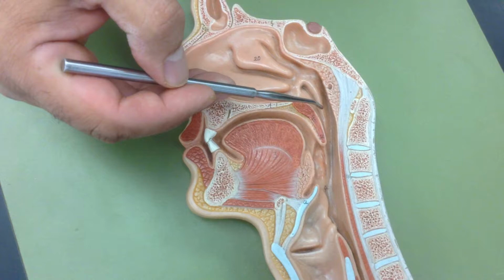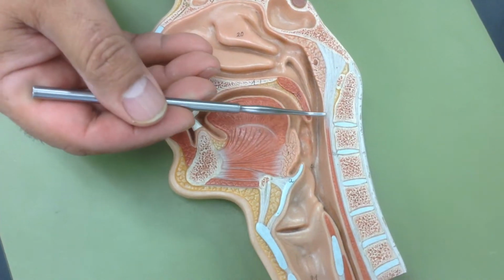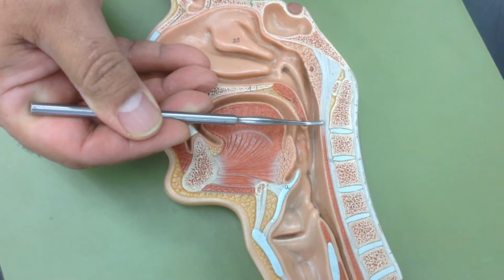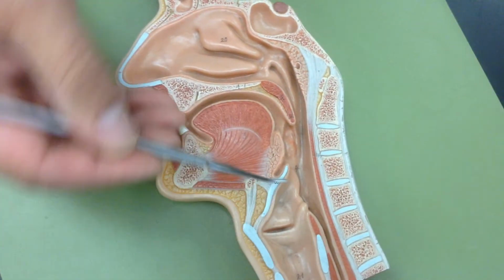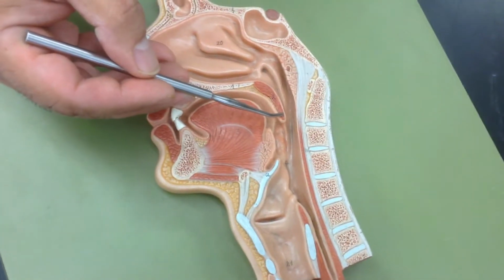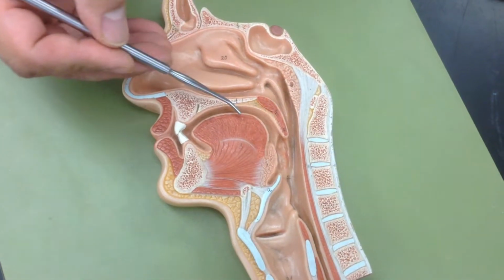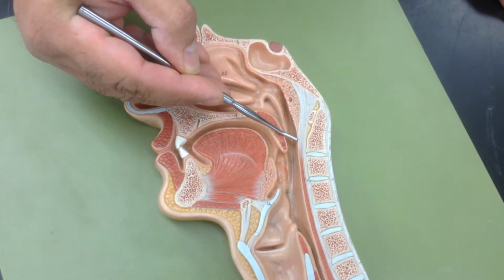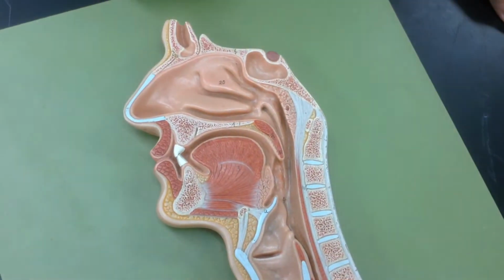From there, it finds its way and terminates right at this level. Everything from this all the way to this section is known as the oropharynx. You can see the location of the uvula, which during swallowing comes back and closes this section, so the food cannot find its way up into the nasal area.